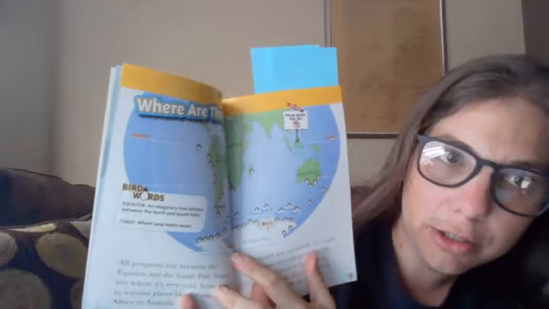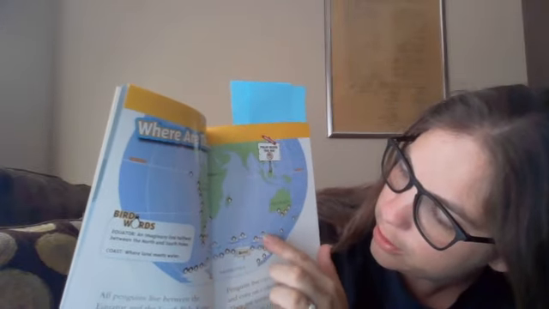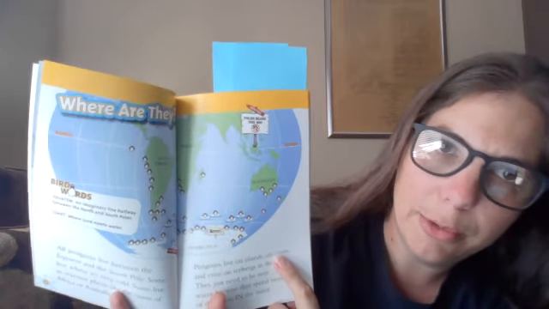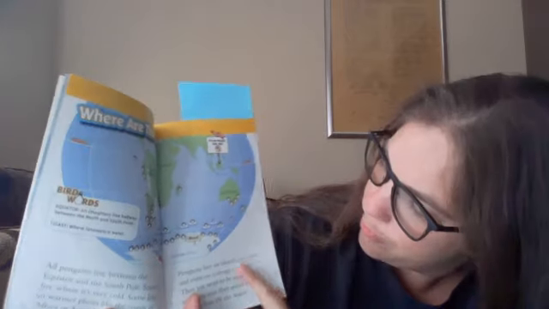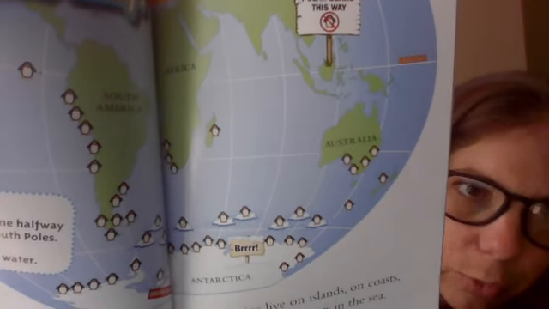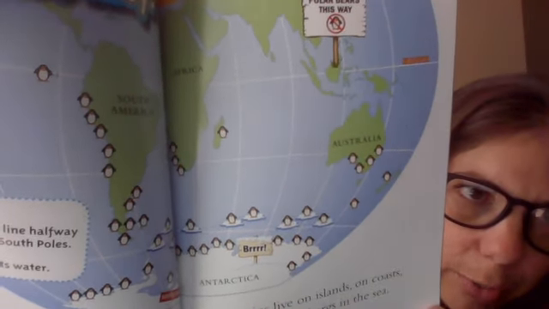So the map shows me little penguins here, and I can tell that the penguins are on islands, on coasts, which means, remember, a coast is the land that touches the water, and even on icebergs. So I'm going to get a little bit closer so you can see. The map is showing us where they are in our world.